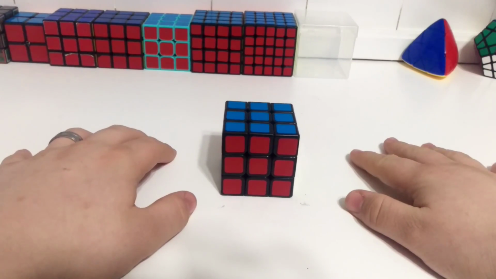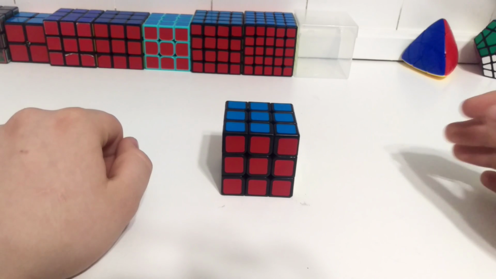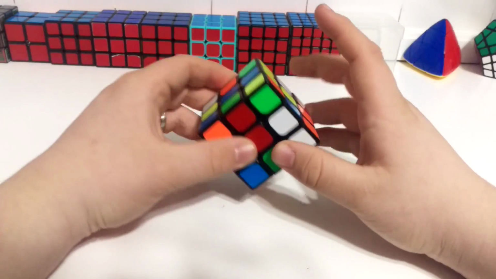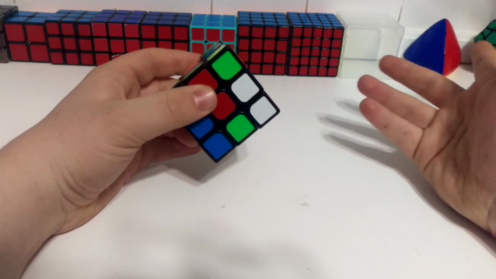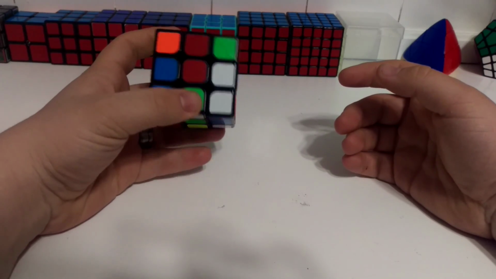Now that we know notation, let's move on to the first part, solving the cross. A lot of people like to solve with the white cross, but I choose green because that's how I learned, so that's what I'll be teaching.